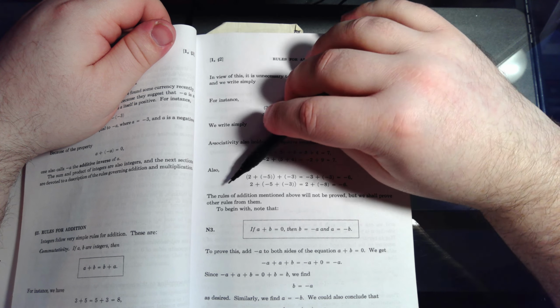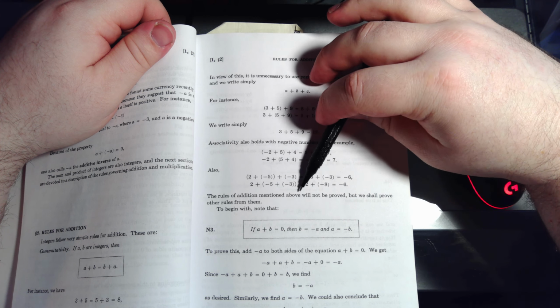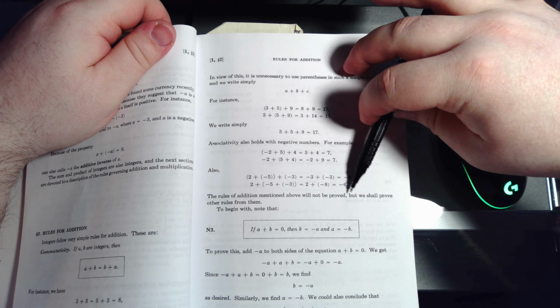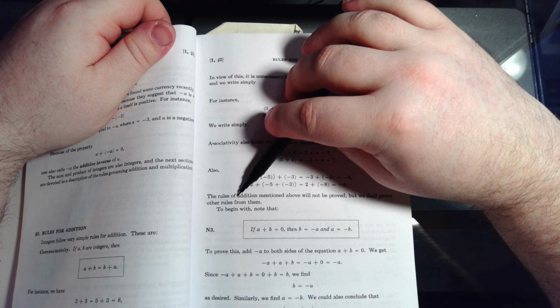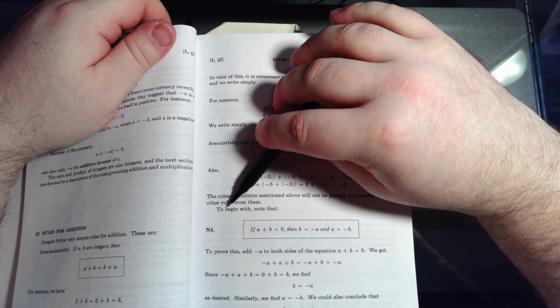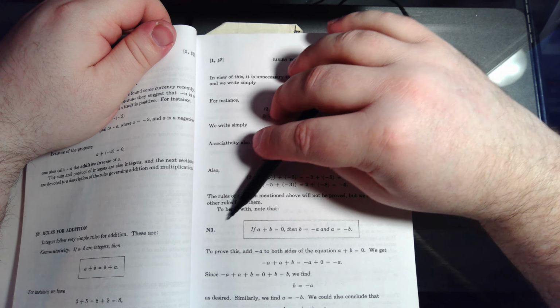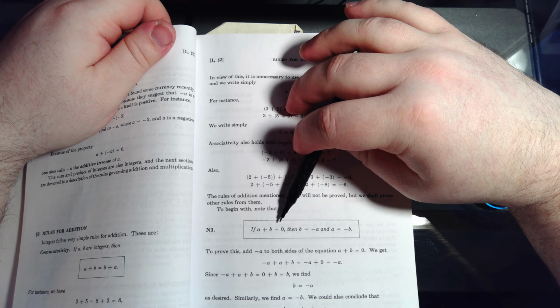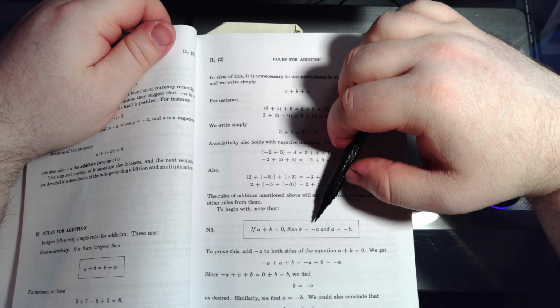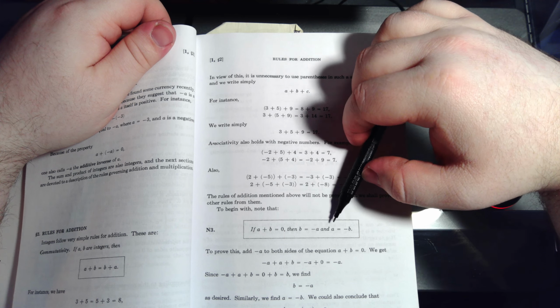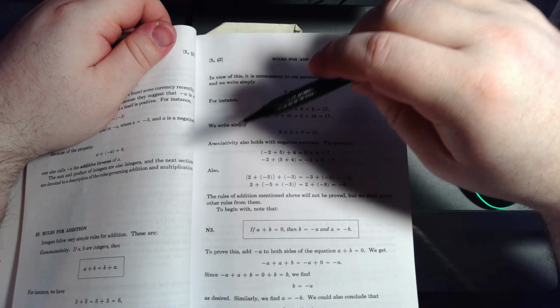I'll skip this one. The rules of addition mentioned above will not be proved, but we shall prove the other rules for them. To begin with, note that for rule N3, if a plus b equals 0, then b equals -a, and a equals -b.